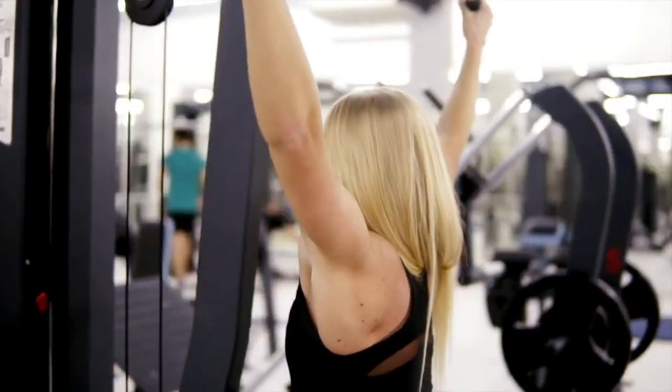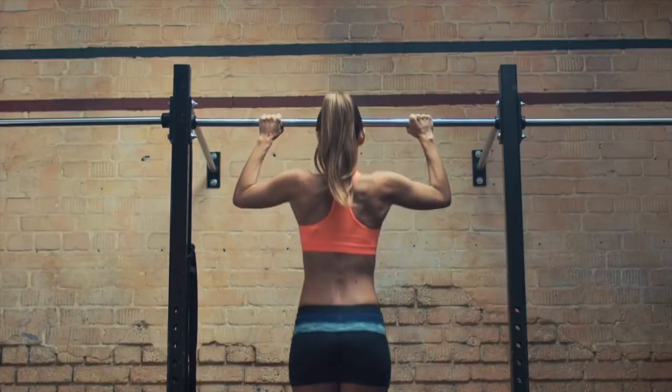Next is a vertical pull. This is when you're just pulling weight down, pulling it vertically. Think a lat pull down, and it doesn't just have to be pulling weight down, it could be pulling yourself down. So a chin up is another example. This works your back and biceps.